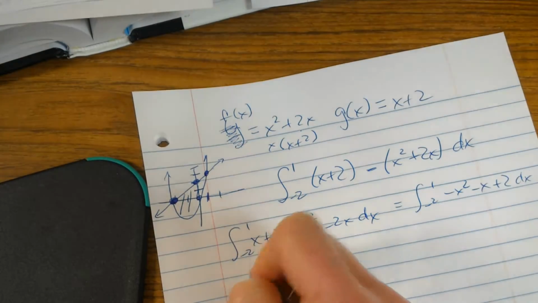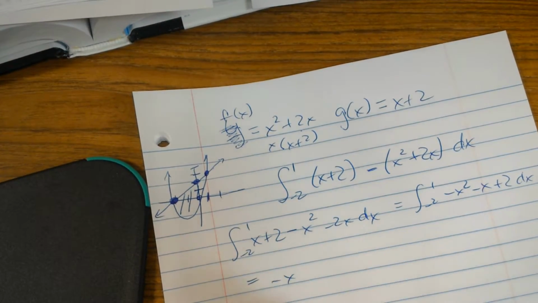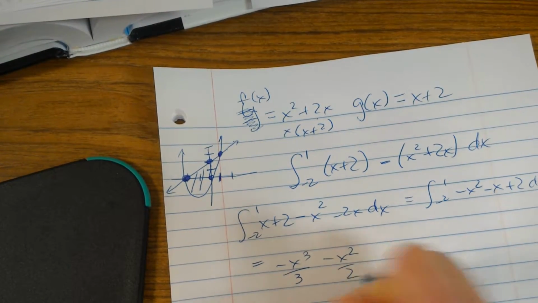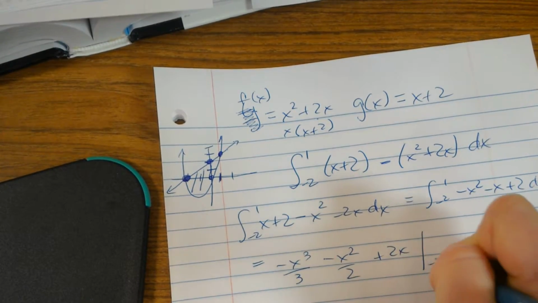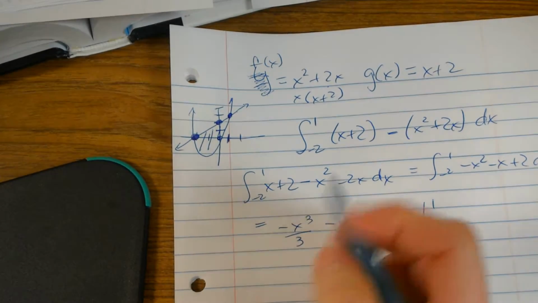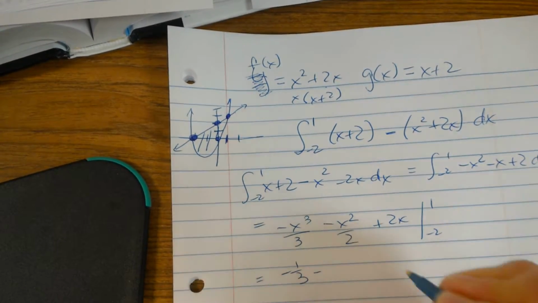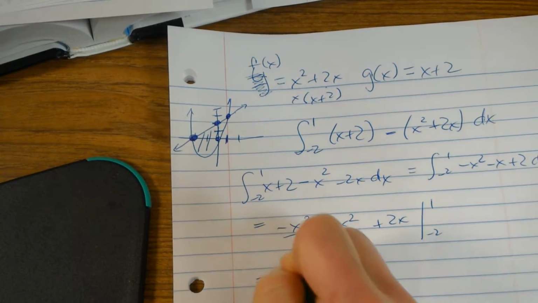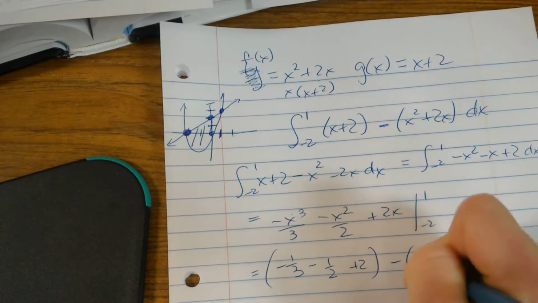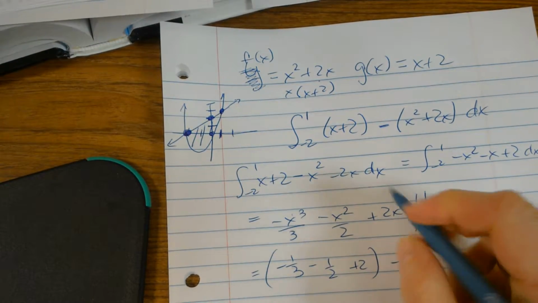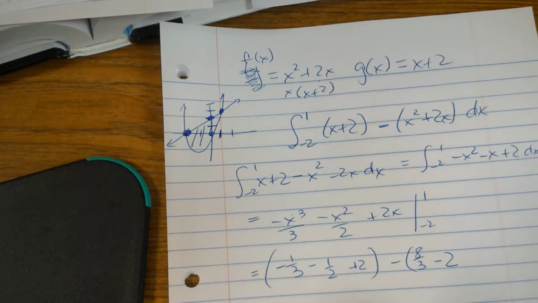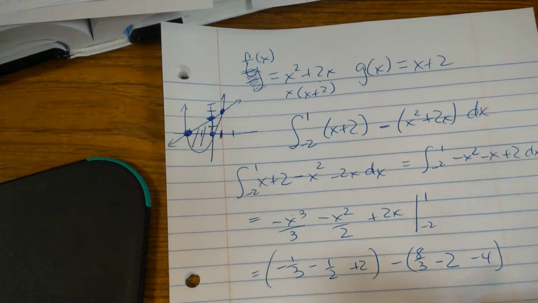So now let's take the antiderivative. It's going to give me negative x cubed over 3 minus x squared over 2 plus 2x from negative 2 to 1. Okay, so now all I have to do is plug in my points, and that'll give me my area. So I've got negative 1/3 minus 1/2 plus 2. And I'm going to subtract. If I plug in a negative 2, it's going to give me negative 8 times a negative is positive 8 over 3, minus 2 minus 4. And then we can just simplify that.